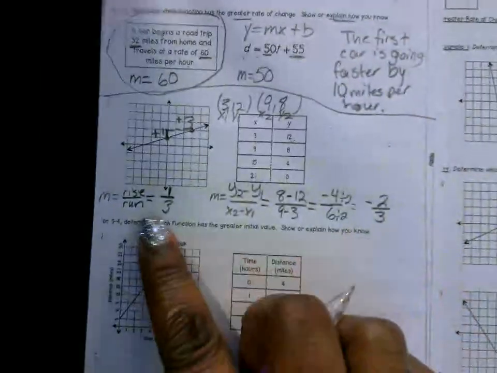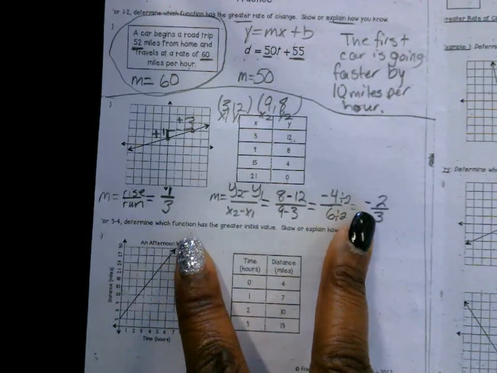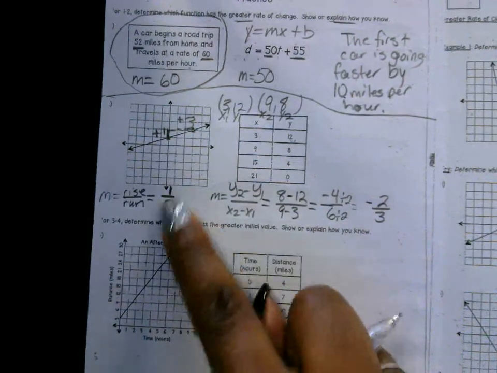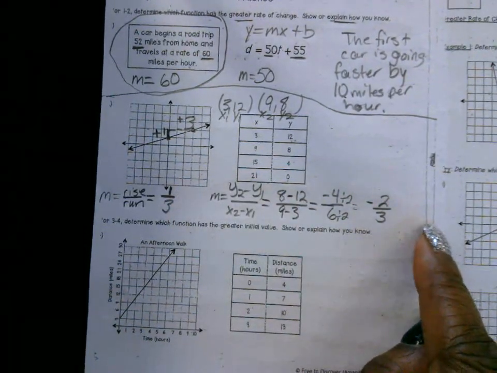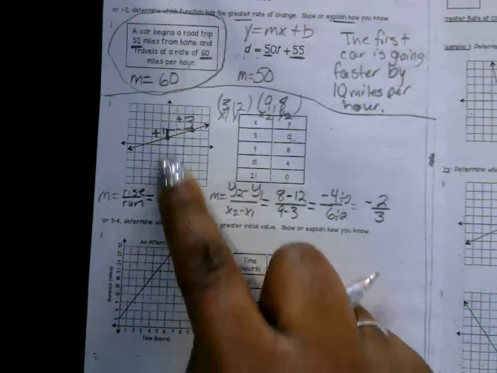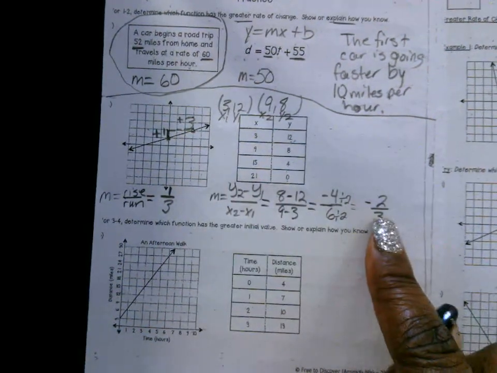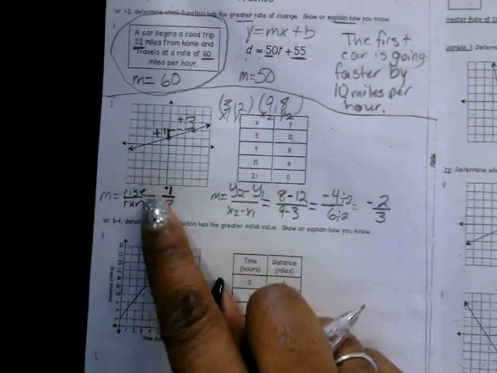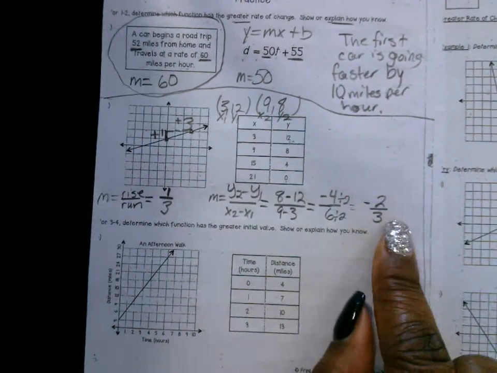So now, which one of these has the greater slope? No, that's the greatest number. But remember, when you're comparing slopes, you ignore the negative and positive. This is going up 1 and then over 3. This is going down 2 and over 3. This one is faster than this one, even though this is going up and this one's going down.